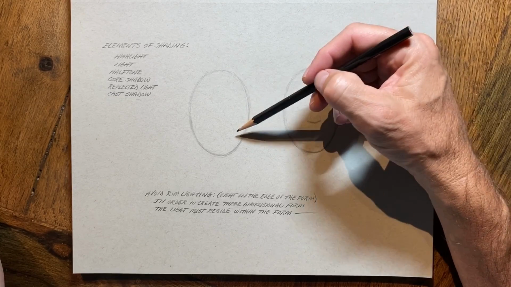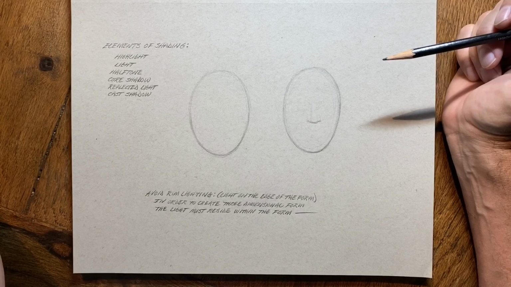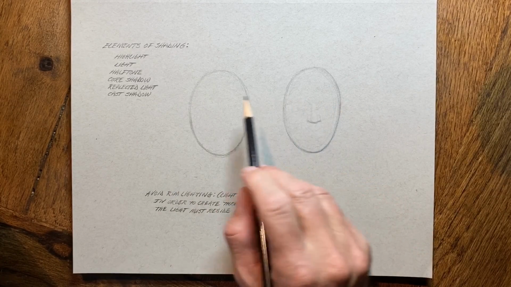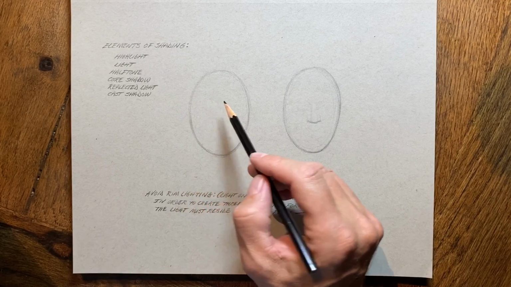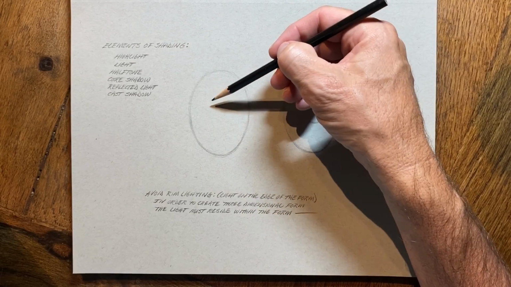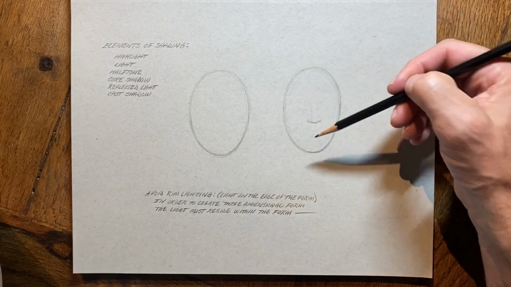The reason I'm choosing to do that is because in our society, Western civilization, we tend to read from left to right. So it is more natural for us to see shadows or shading where the light comes from the left and the cast shadow falls down to the right.